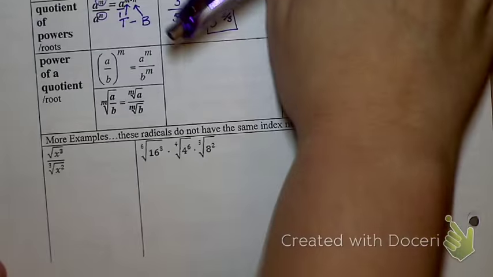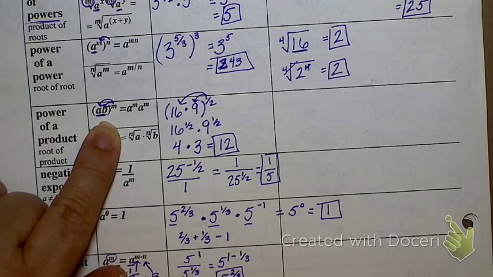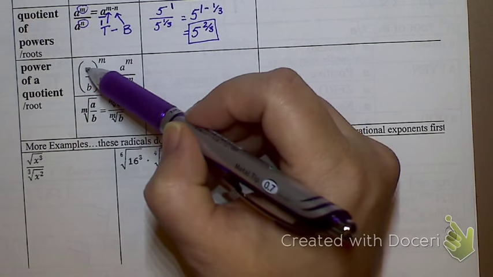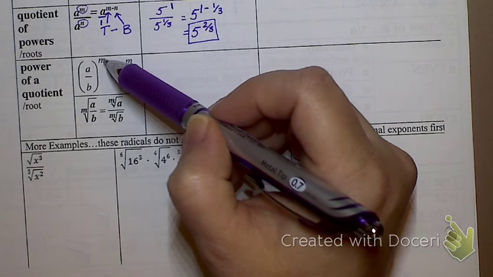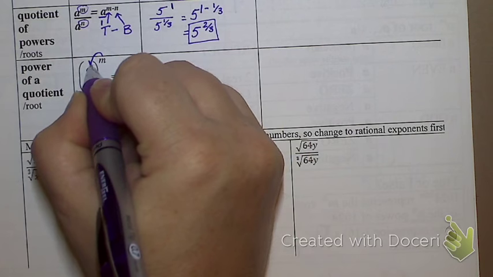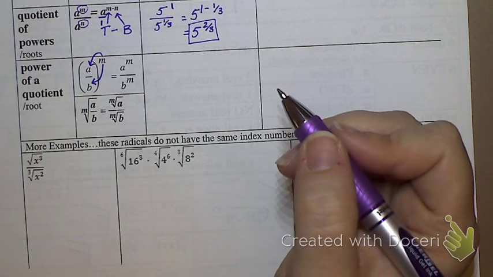All right. Now, remember how we did that power of a product one up here? And I said it works because there's multiplication in there. Doesn't work for addition, doesn't work for subtraction. Well, let me show you what happens with division. This is what it would look like. You'd have a fraction in parentheses with an exponent. If you have division, you can also distribute that exponent. It goes to both the top and the bottom.